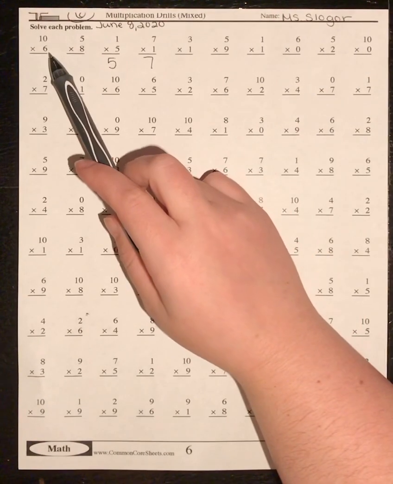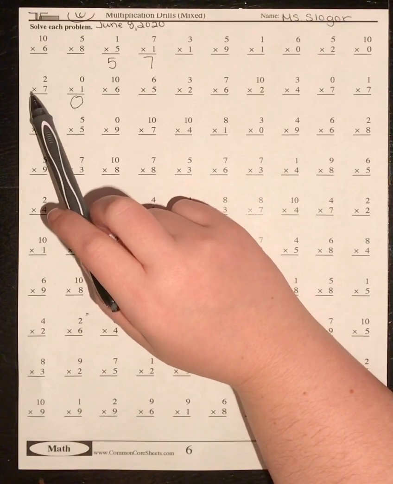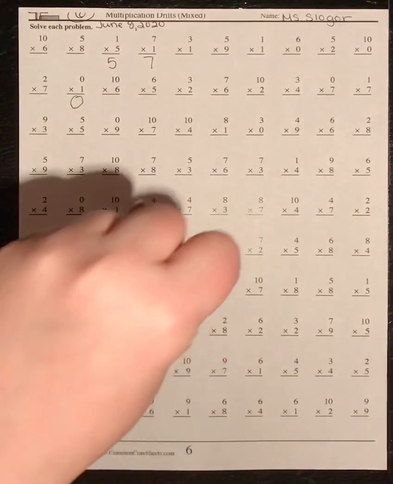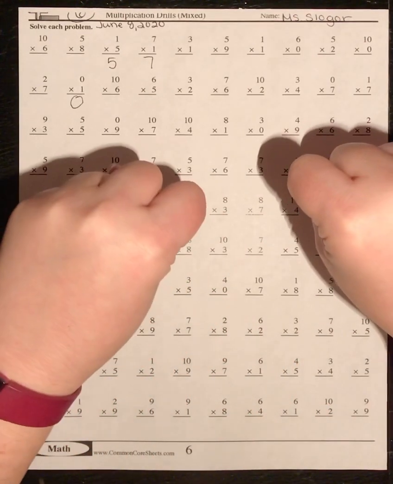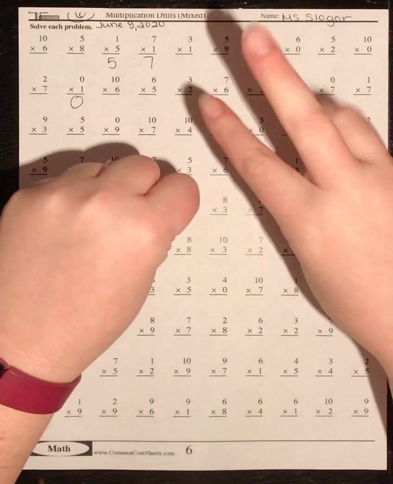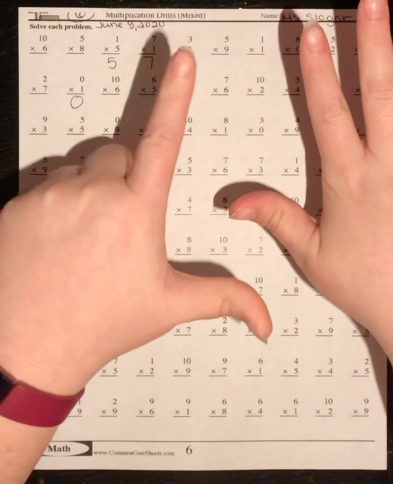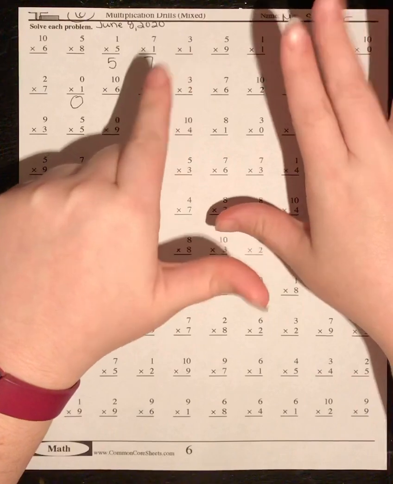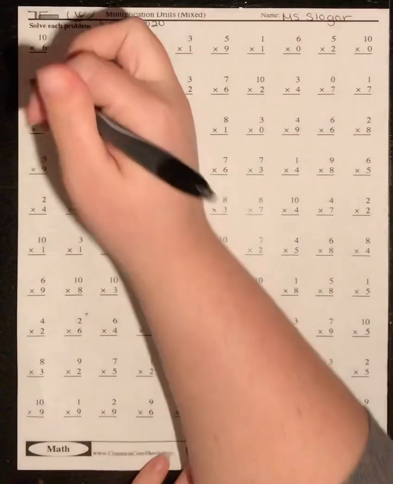Here we have row 2, column 1, 2 times 7. So we hold our hands out and we skip count by 2s 7 times to go 2, 4, 6, 8, 10, 12, 14. So 2, 7 times is 14.